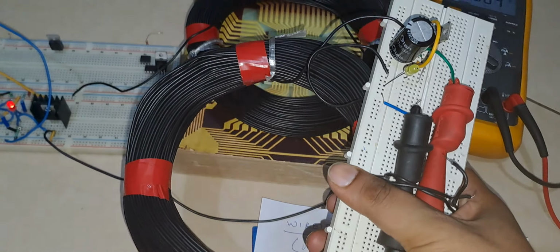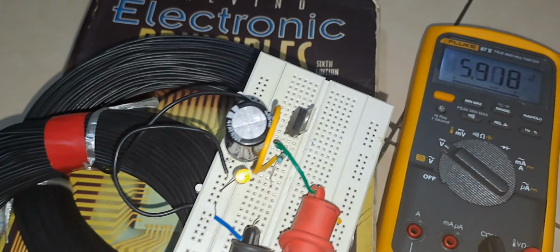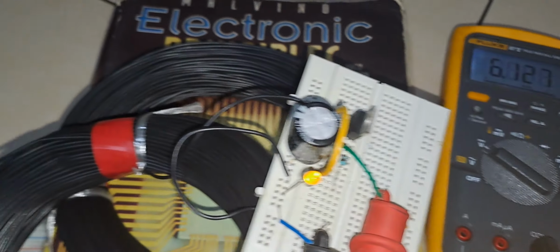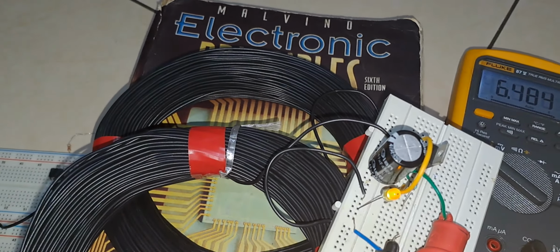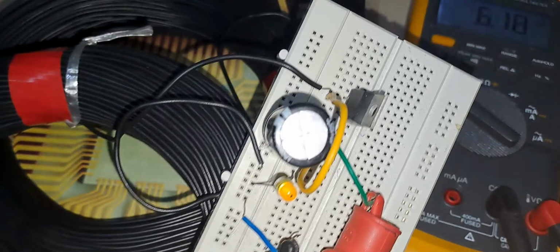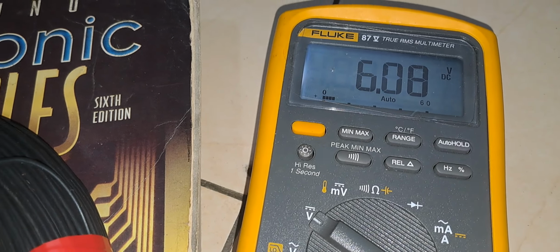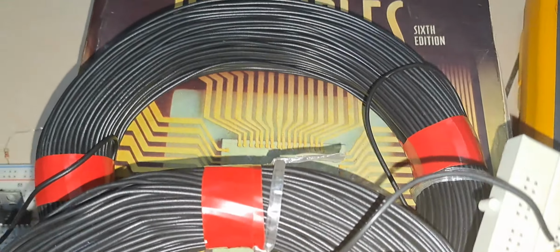You will see the LED will start glowing. See, the LED has started glowing and a voltage has developed, 5 volts, but still the two coils are not above each other. Still there is no good coupling, but it is still detecting some voltage. The LED is on, and here you can see the voltage is 6.18 volts DC.